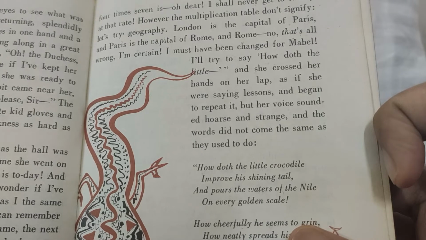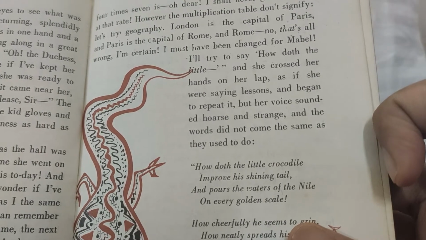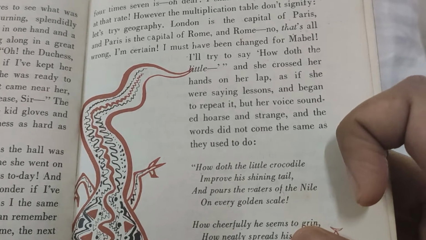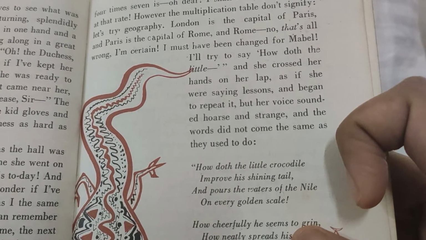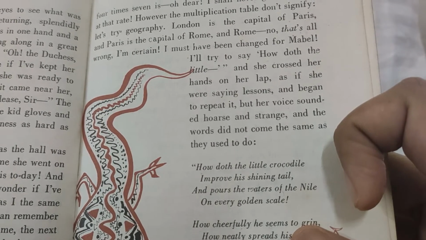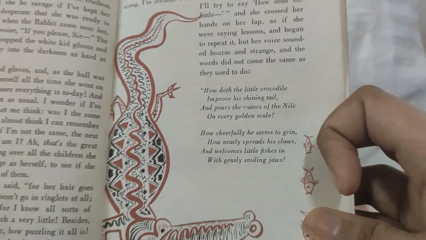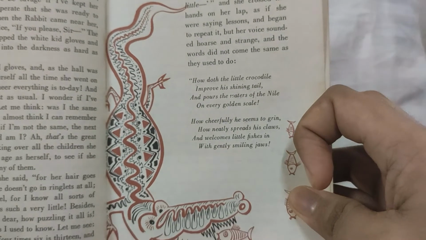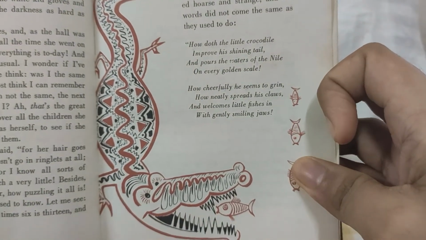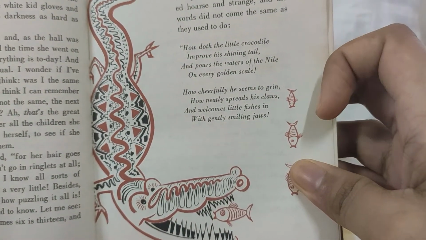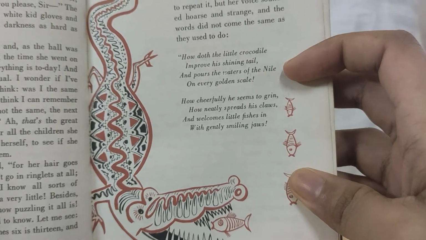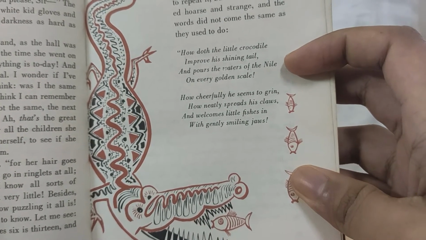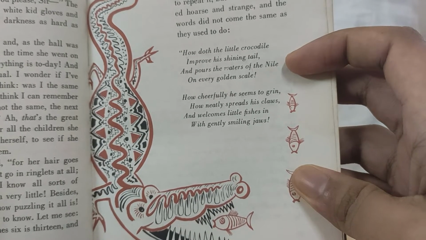And she crossed her hands on her lap, as if she was saying lessons, and began to repeat it, but her voice sounded hoarse and strange, and the words did not come the same way as they used to. "How doth the little crocodile improve his shining tail, and pour the waters of the Nile on every golden scale! How cheerfully he seems to grin, how neatly spreads his claws, and welcomes little fishes in with gently smiling jaws!"